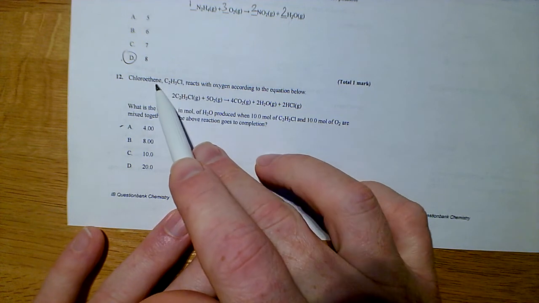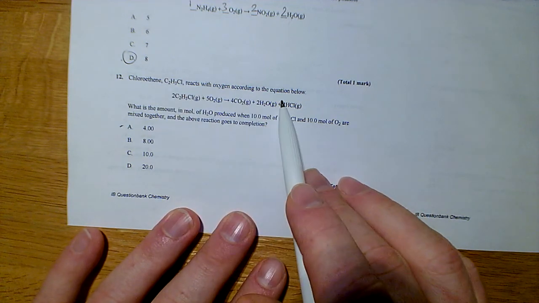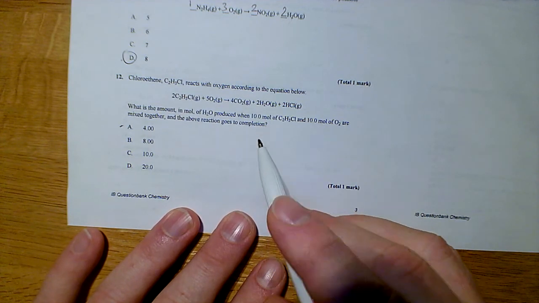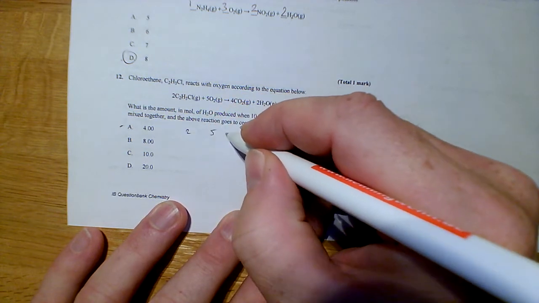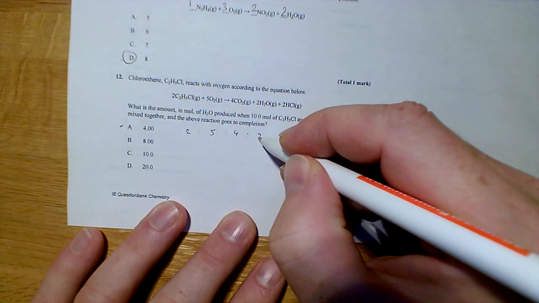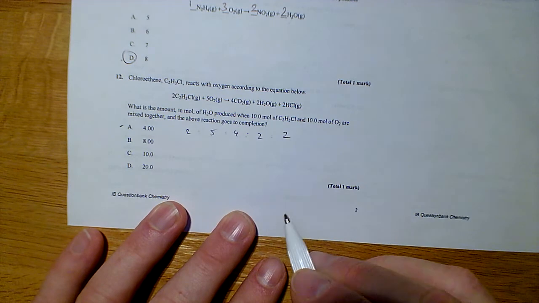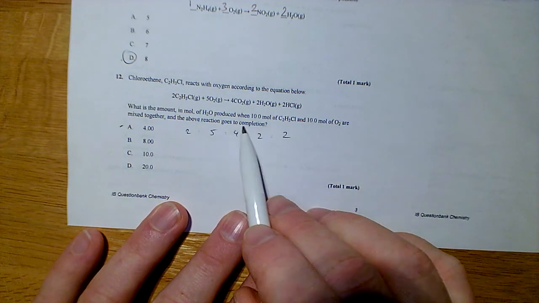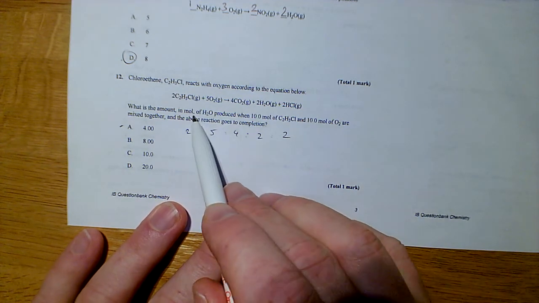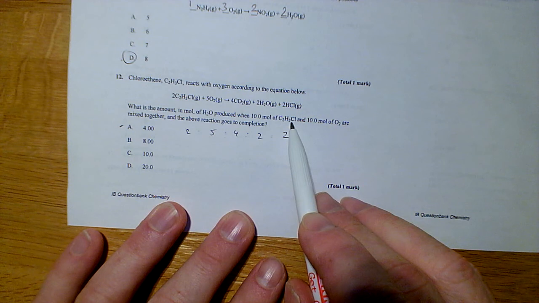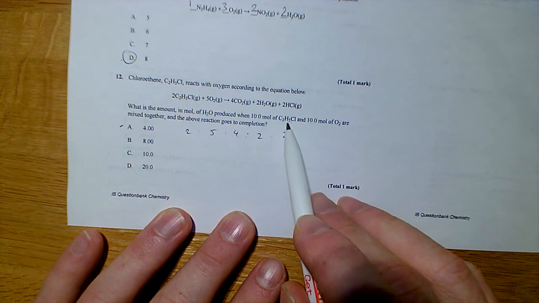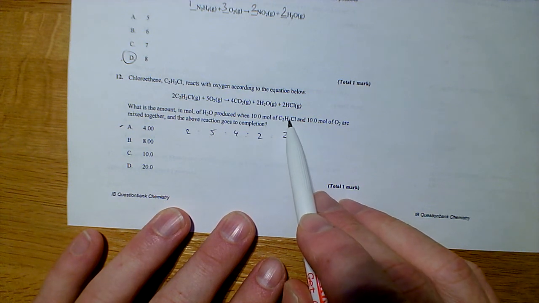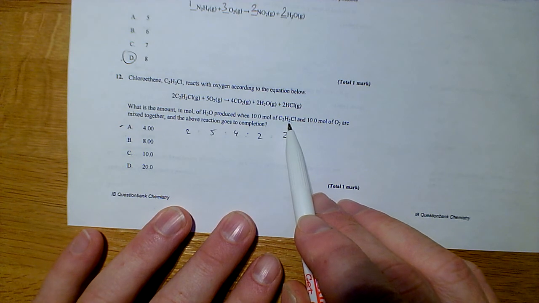Chloroethene, ethene, reacts with oxygen according to this reaction. So we've got a 2 to 5 to 4 to 2 to 2 ratio. I'm just writing underneath to save a little bit of time. We've got 10 moles. Okay, this is a relatively hard question because it's a limiting reaction question. We haven't done this. So if you got this wrong, don't worry. Well done if you got it right.